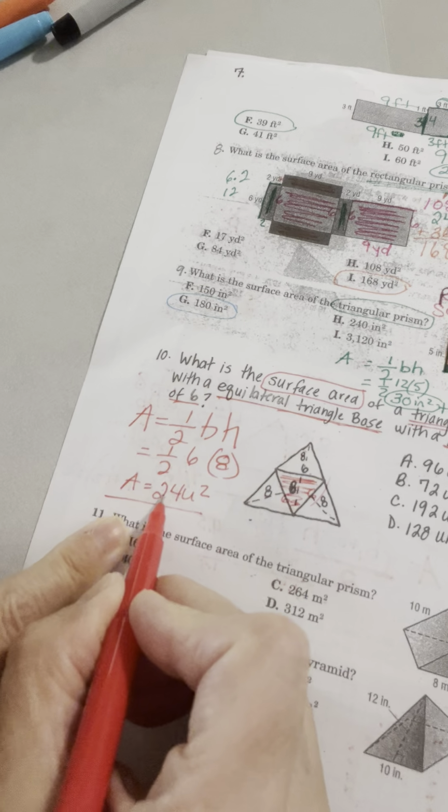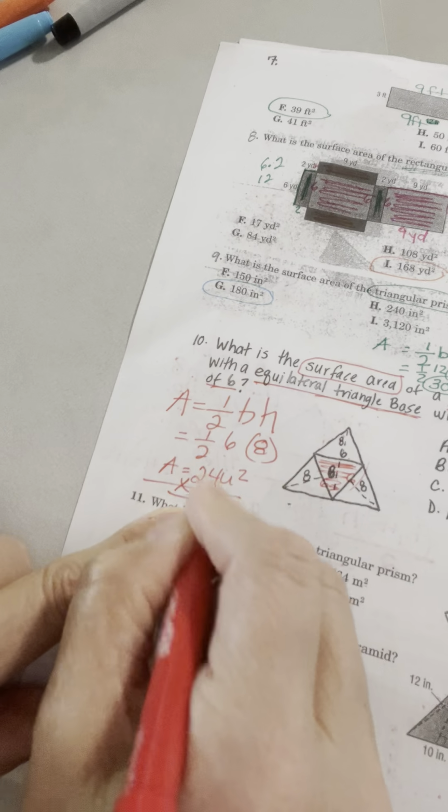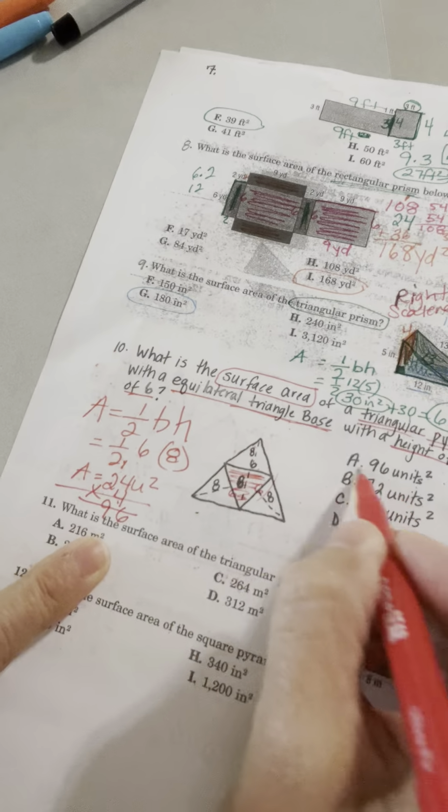So we take the 24 and multiply it times 4. 4 times 4 is 16. 4 times 2 is 8 plus 1 is 9. So 96 square units.